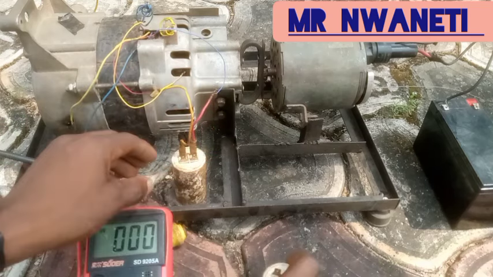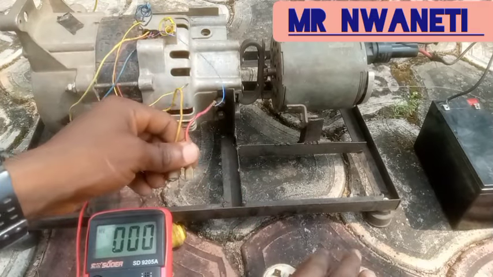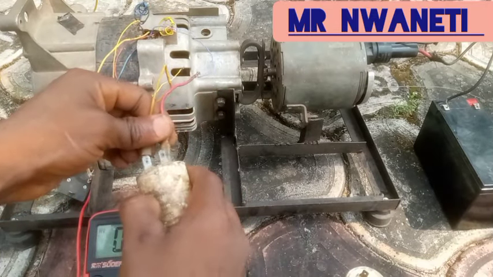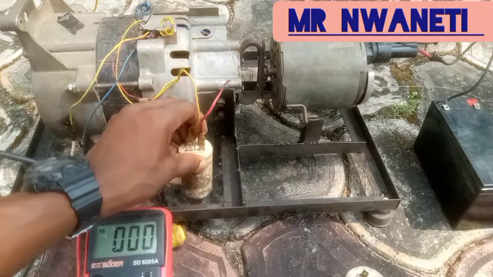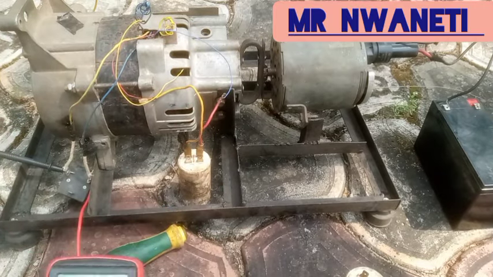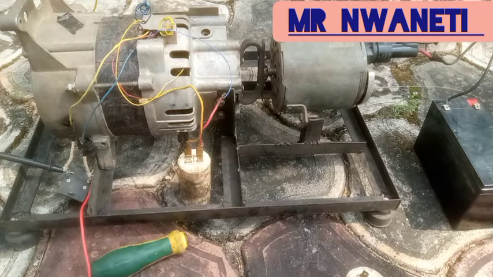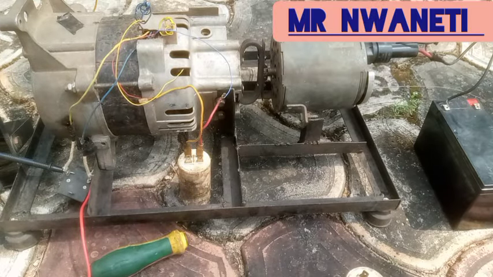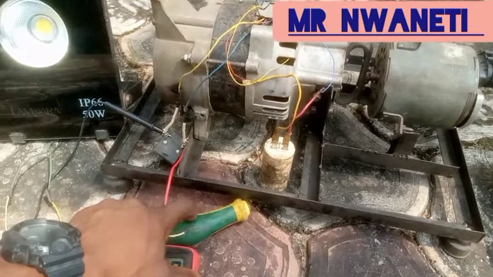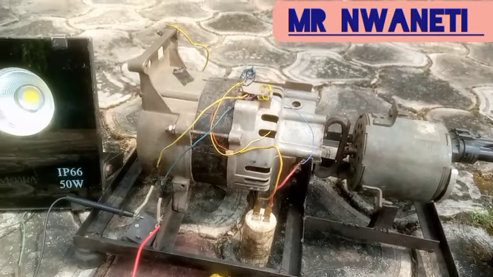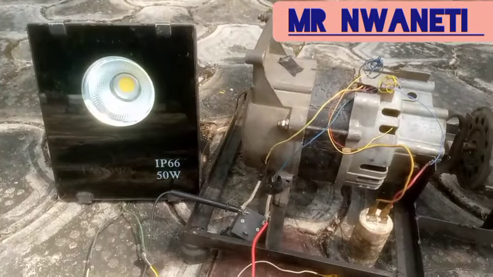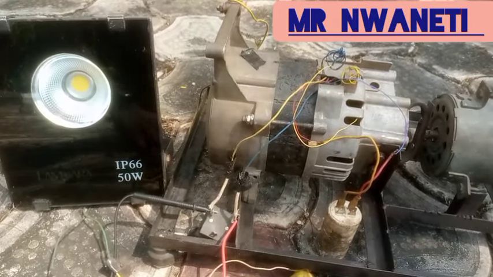So you can see, with one pole. Okay, let's connect a load and see if it will give us power. Let me connect the 20 UF. This is the load, a 50 watt load. Let me know if it will power it. Definitely it will power, but I just want to see.